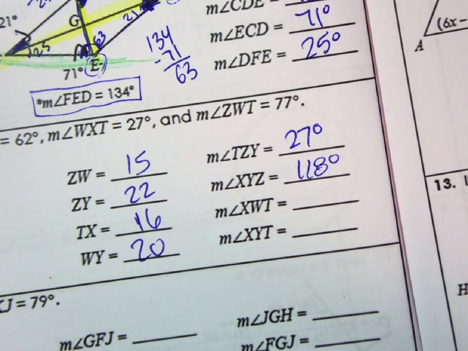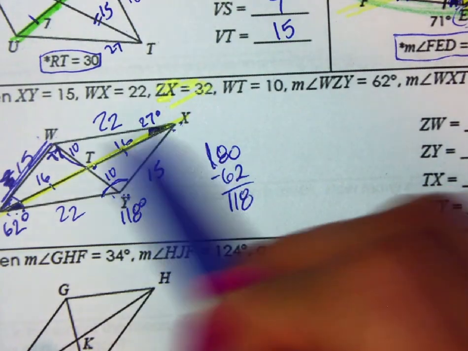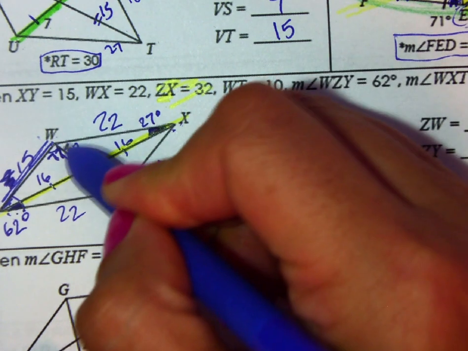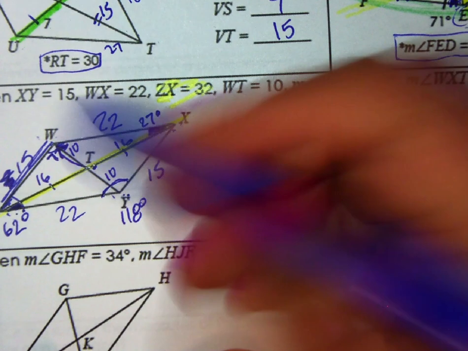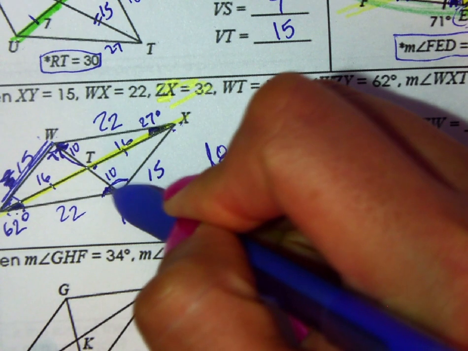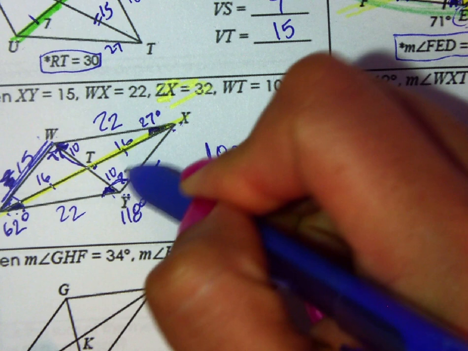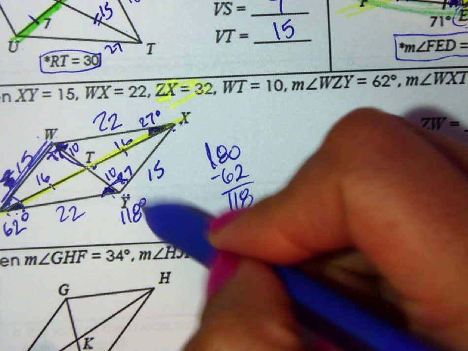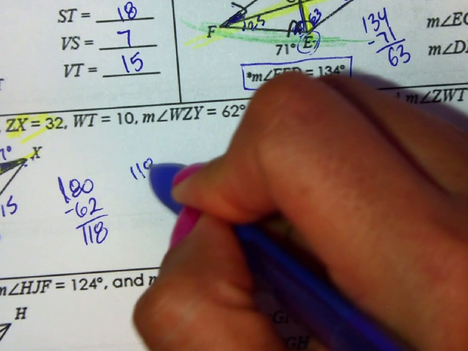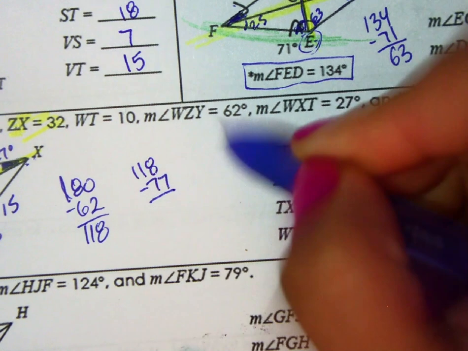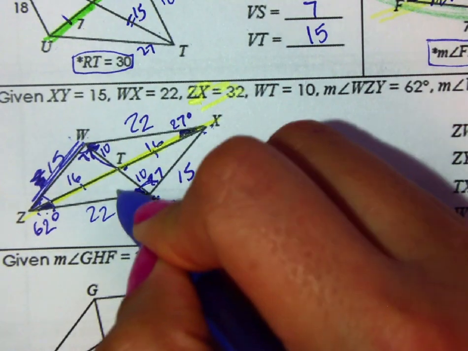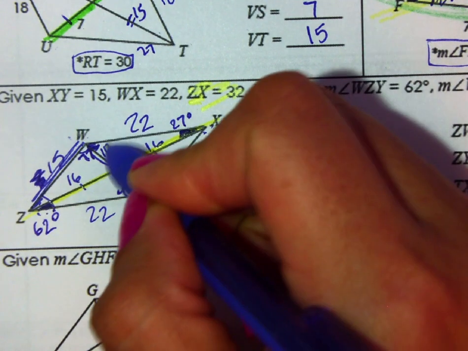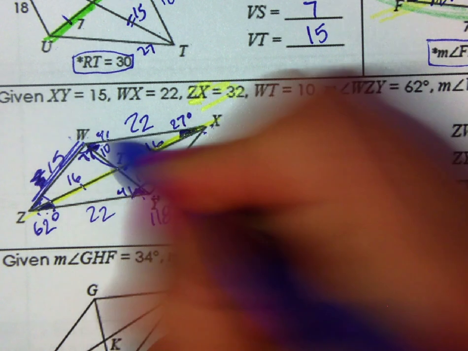Then you have XWT, which is this part. And then alternate interior here, we're looking for this part, and 77 is this angle. So if 118 is the whole thing, we'll do 118 minus 77, and that will give you 41. 41 is this missing angle right here, and also right here, 41.